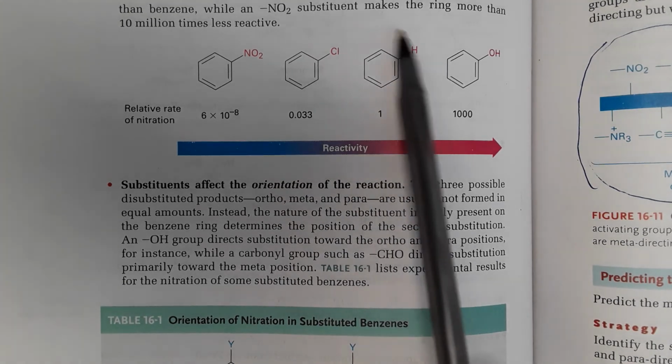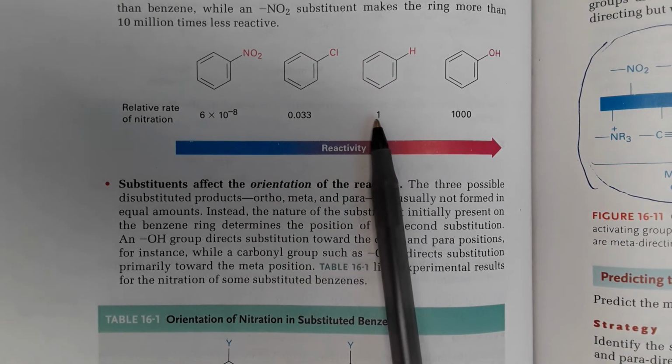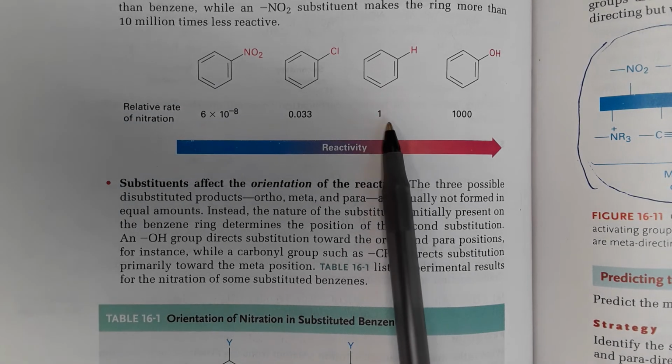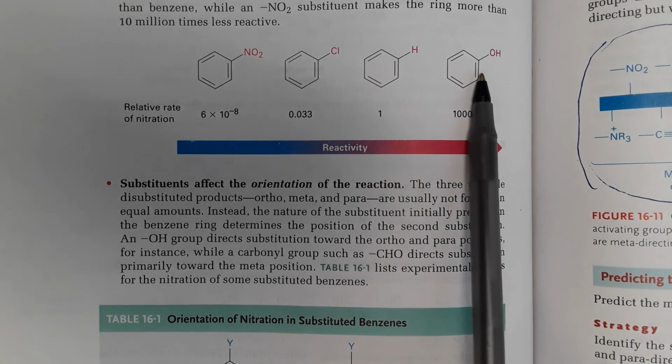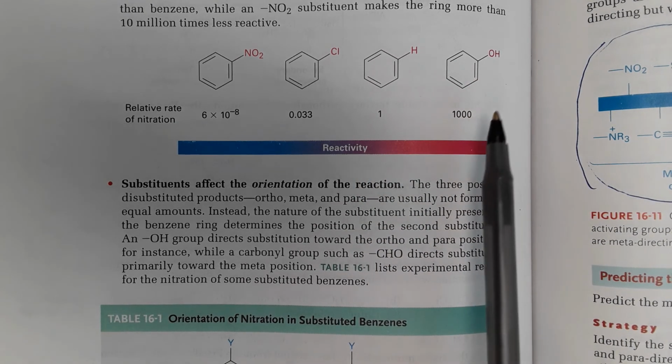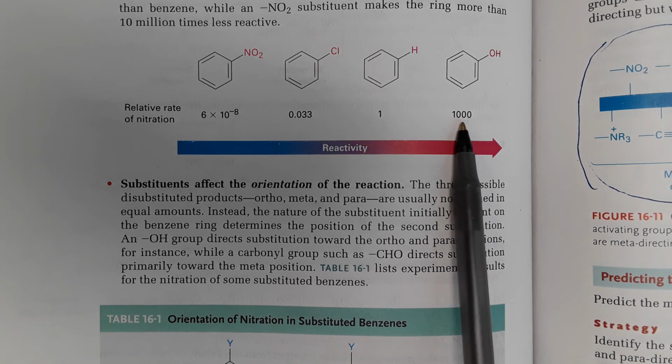So if we have just plain benzene and we have a rate for it, the rate of adding a nitro group, we call that 1. Okay, so just for purposes of comparison. And then if we put a hydroxy group on the ring, then the nitro group will add 1,000 times faster. And so it's very much speeding up. It's activating. It's a strong activator.